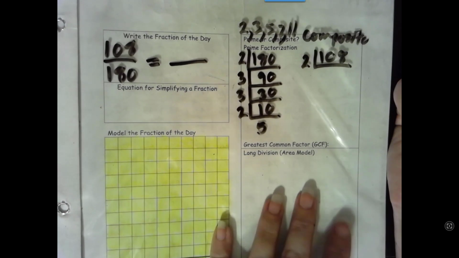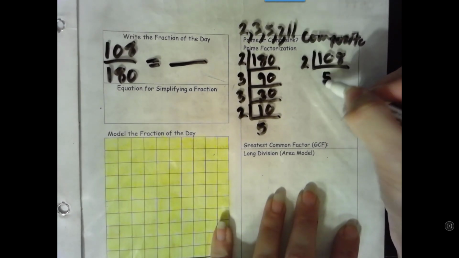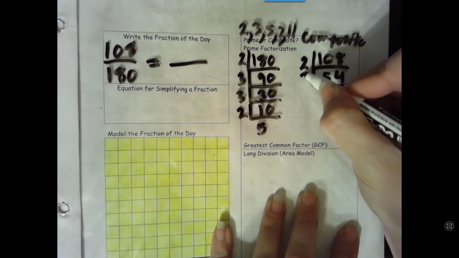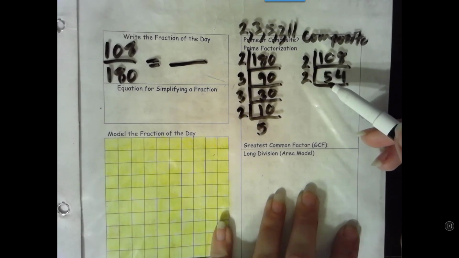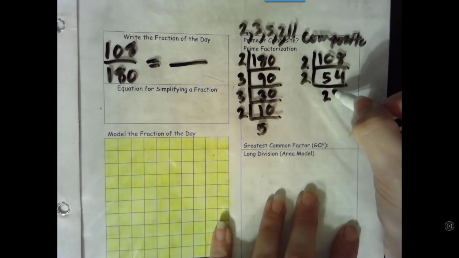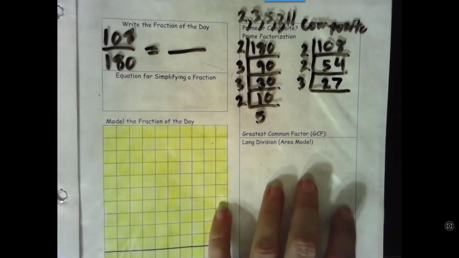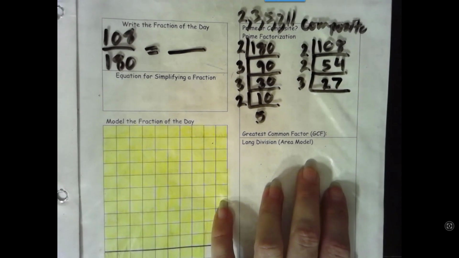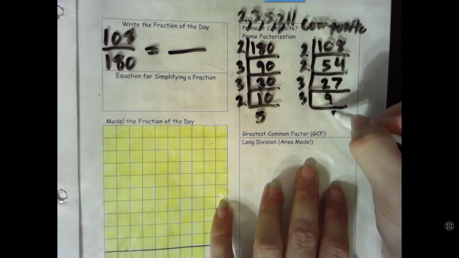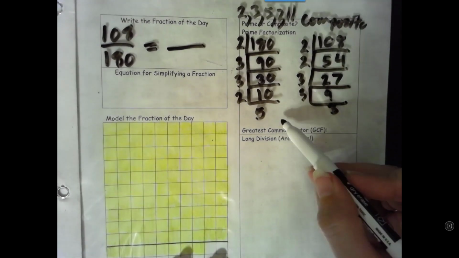108 is even, so I can divide into groups of 2. Half of 10 tens is 5 tens. Half of 8 is 4. I can't do half of 5, but I could do half of 4 tens, which is 2 tens, and half of 14, which is 7. 2 plus 7 is 9. That is a multiple of 3. 3 times 9, 3, 3. 3 is prime, so we're done.